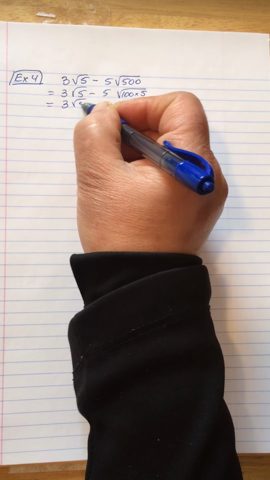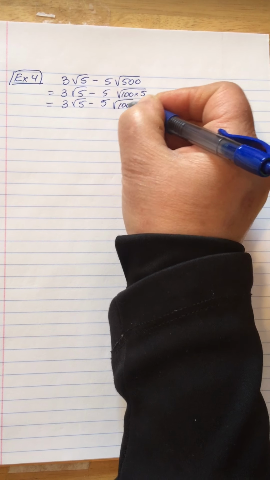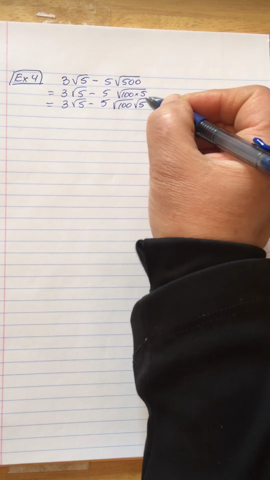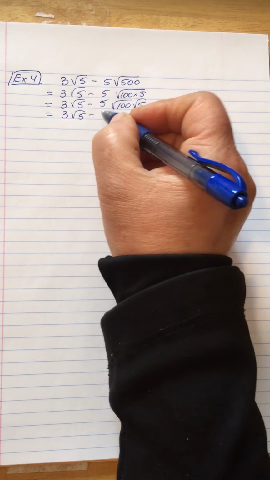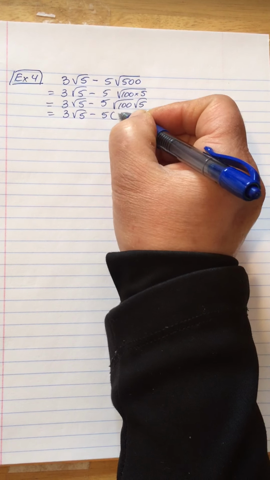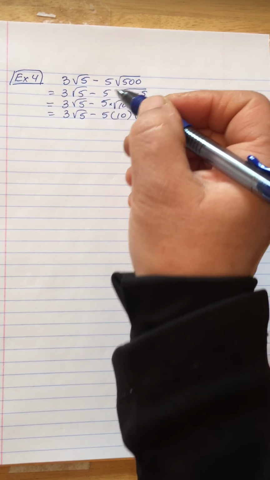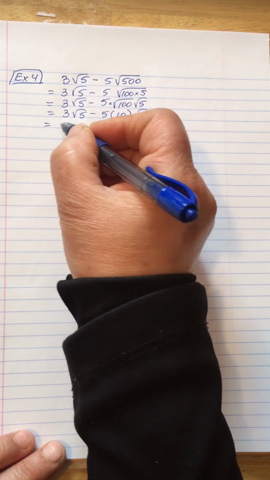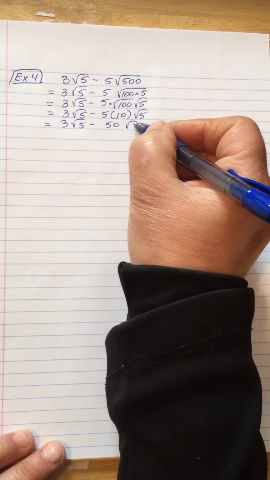So I have to separate. Five times 10. Okay, there is a multiplication there. So I have 3 square root of 5 minus 50 square root of 5.